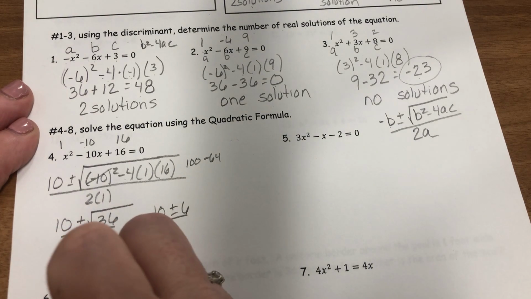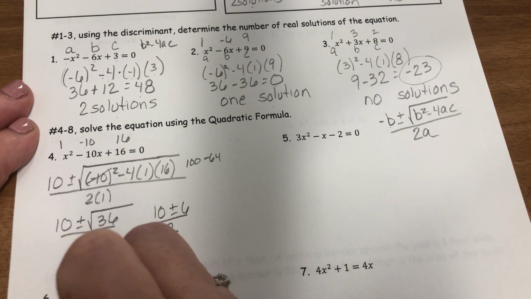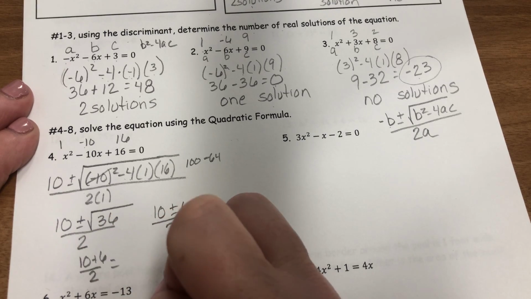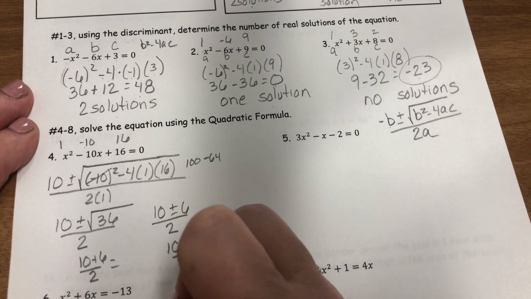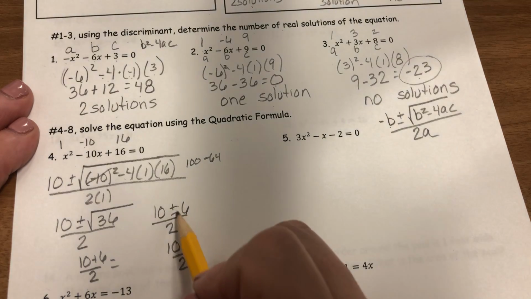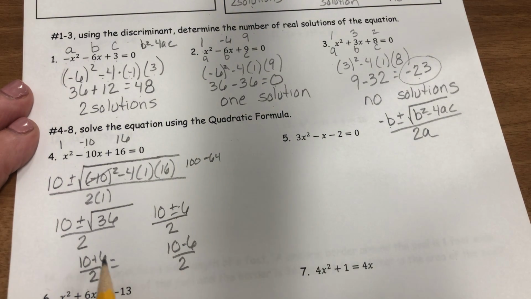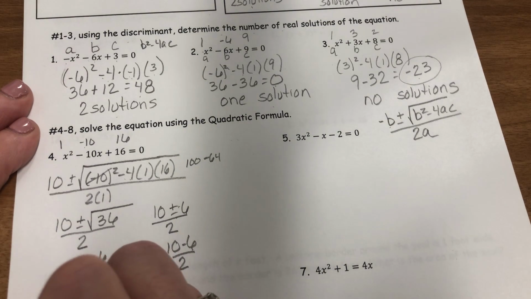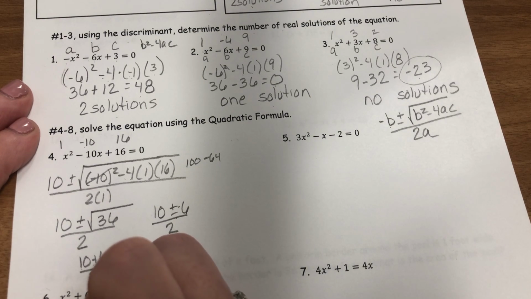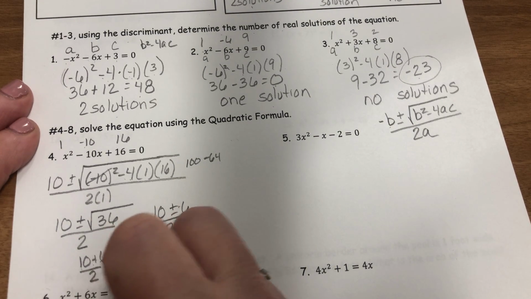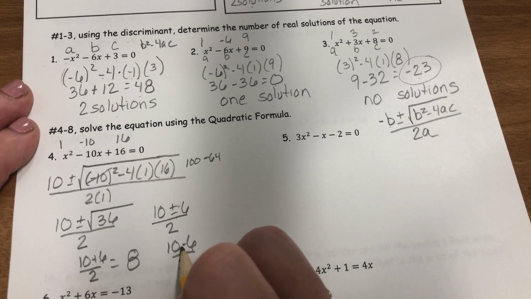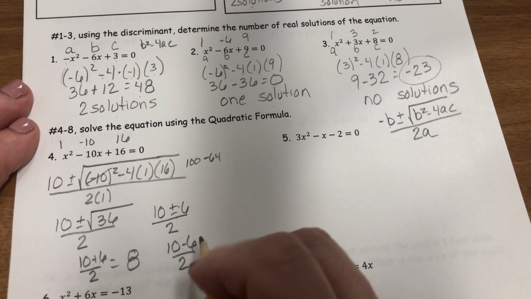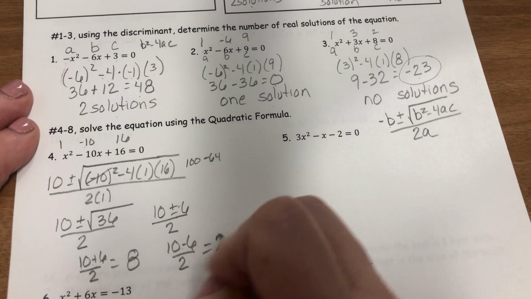So I'm going to separate that into 10 plus 6 over 2 and 10 minus 6 over 2. This plus or minus means we actually have 2 answers. We need to add it, and then we need to subtract it. 10 plus 6 is 16, divided by 2 is 8. 10 minus 6 is 4, divided by 2 is 2.